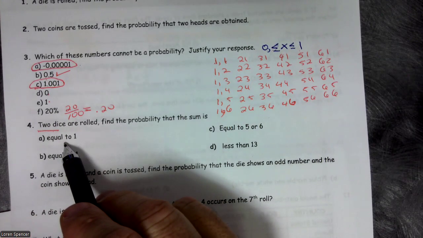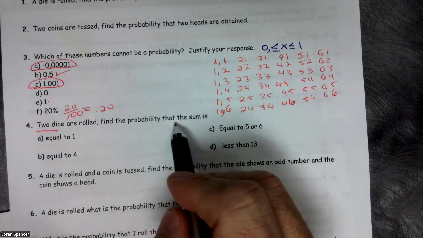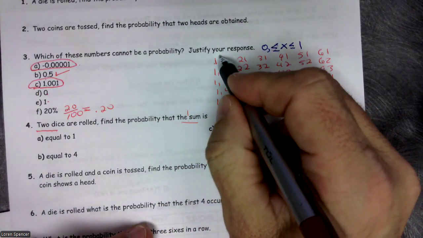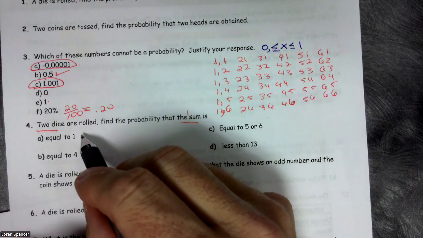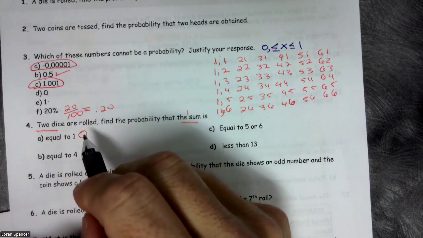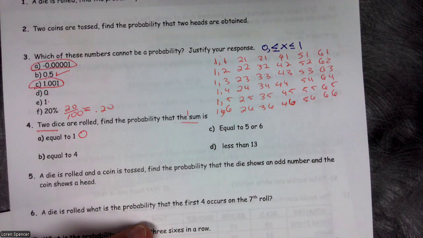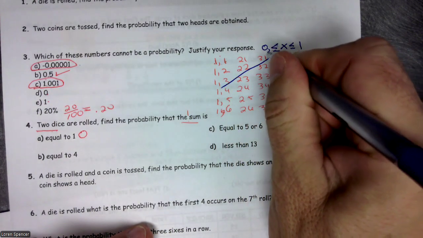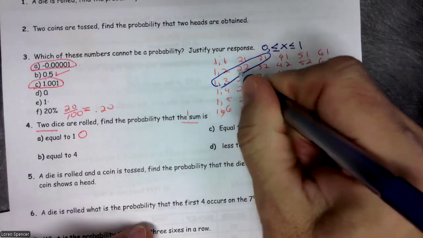So what's the probability that the sum equals 1? Sum means we add. Well, if I add 1 and 1, I get 2. So I will never get 1. So this is 0. It's not possible. Probability is 0. What's the probability that it equals 4? Well, in this case, 1 plus 3 is 4, 2 plus 2 is 4, and 3 plus 1 is 4.